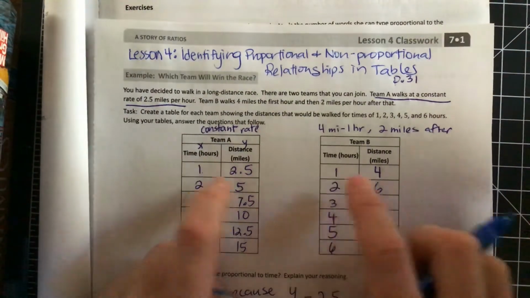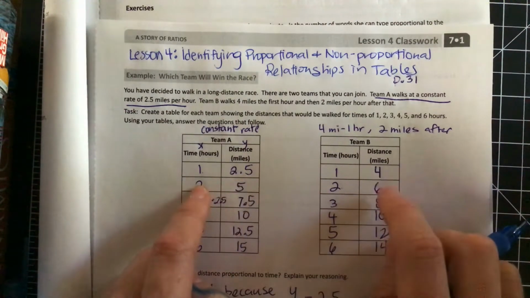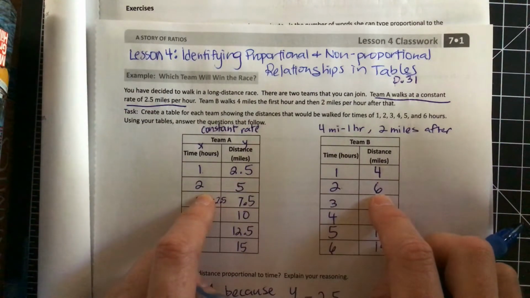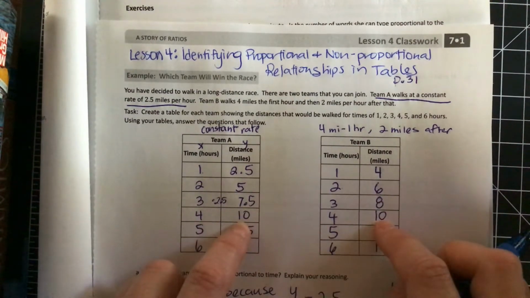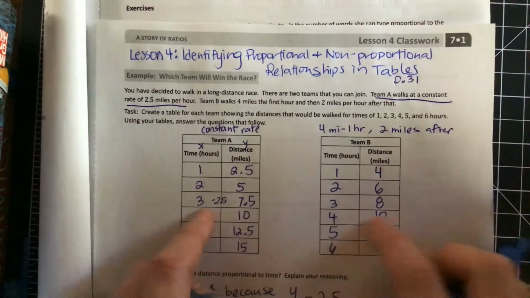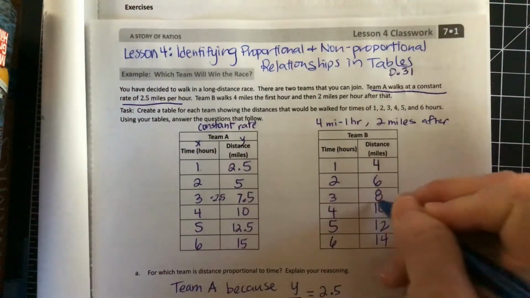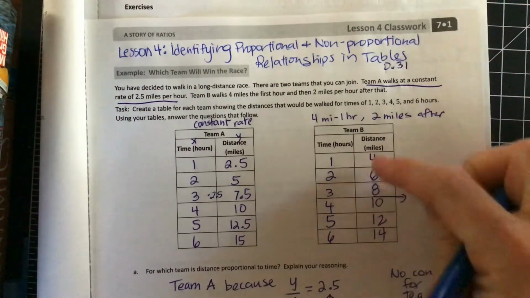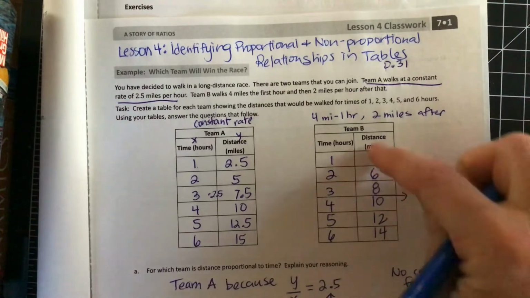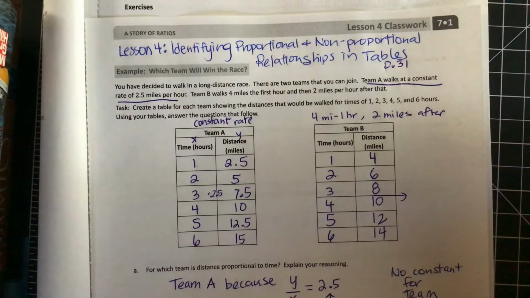So like at 1 hour, team B is further. That's great. At 2 hours, team B is further, right? 3 hours, team B is still further. At 4 hours, it's the same thing. It's exactly the same. So you could say like if the race, this is the cutoff time right here, like if the race was less than 10 miles, then probably team B would be what you want to be on because they cover more ground in less time.